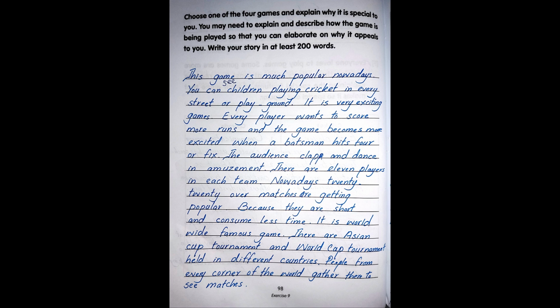Choose one of the 4 games and explain why it is special to you. You may need to explain and describe how the game is being played so that you can elaborate on why it appeals to you. Write your story in at least 200 words.